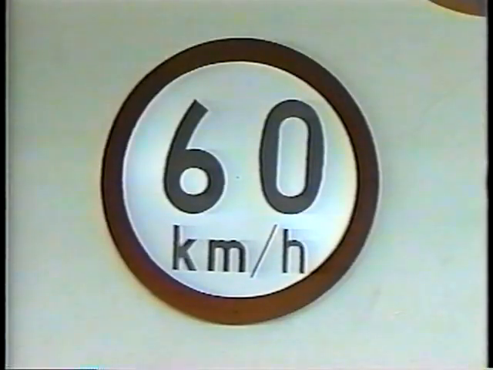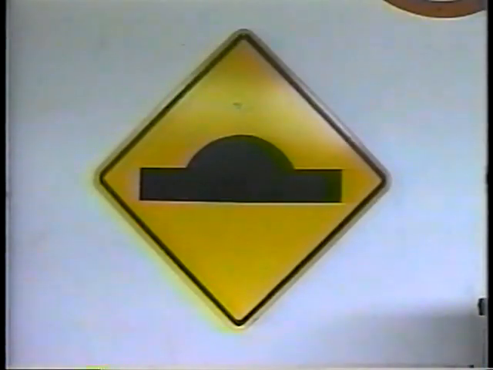The Latin American system includes features similar to both the U.S. and European systems. For example, circular-shaped, regulatory signs with white backgrounds and red borders, and diamond-shaped yellow warning signs.